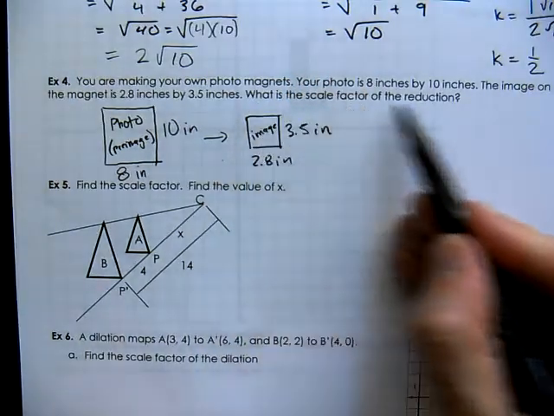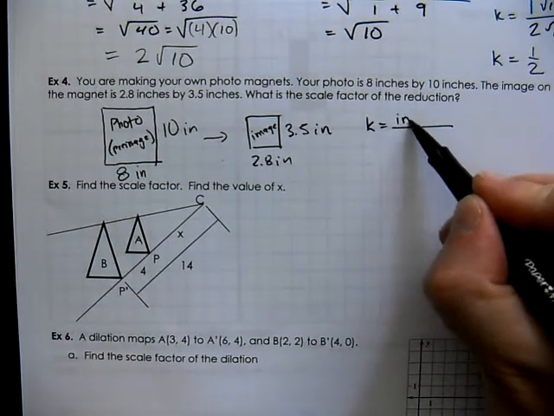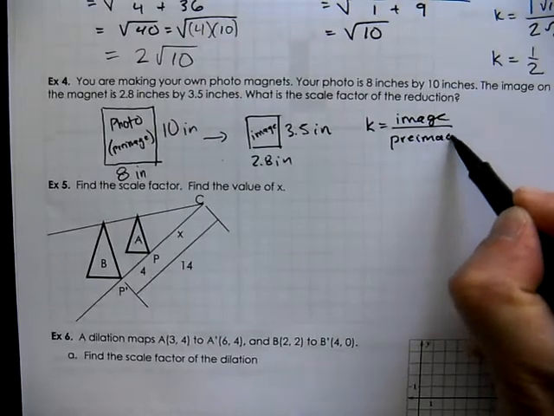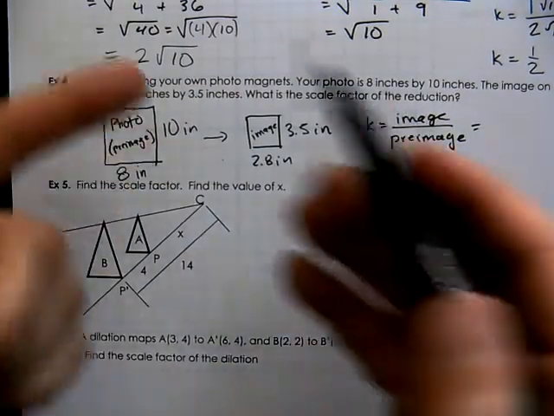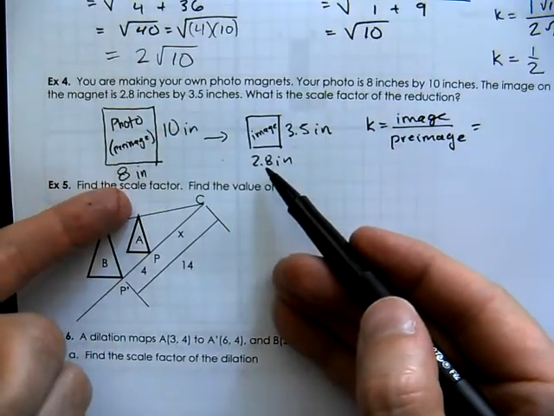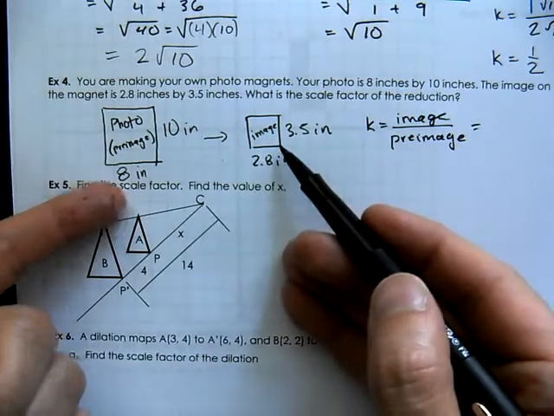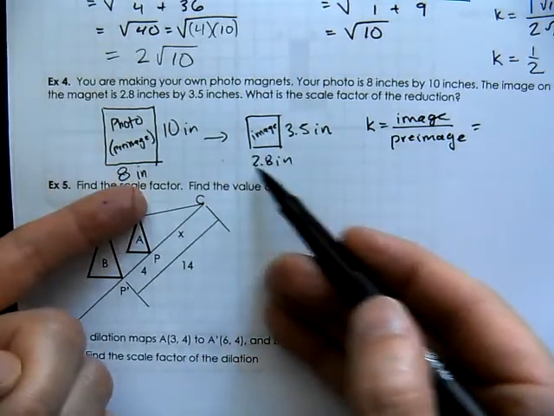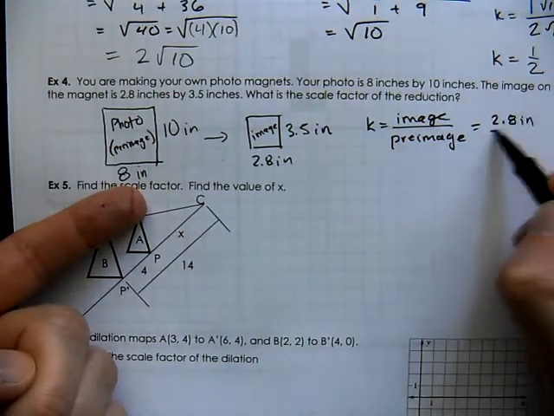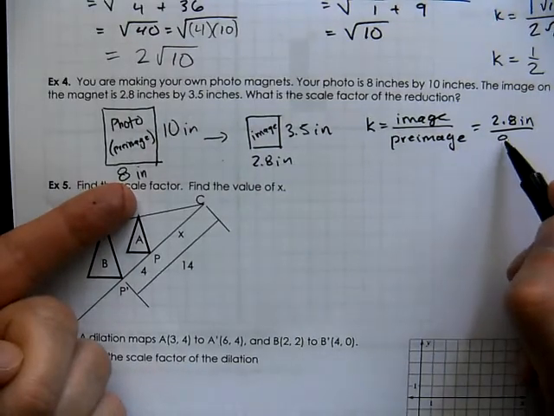So, what is the scale factor? We use that ratio of image over pre-image. And again, we want corresponding sides. Well, we have lots of numbers here, so we can either pick corresponding heights or corresponding bases. It doesn't matter. We could do either one. And so let's take one of them. I'll do the base to the base. So here's the image base of 2.8 inches, and here's the base dimension on the pre-image of 8 inches.